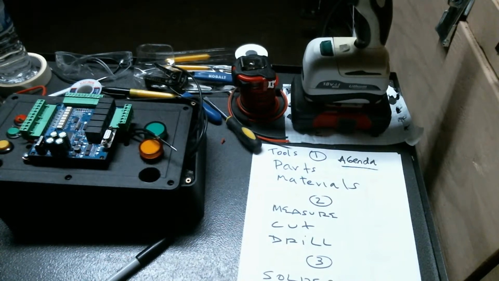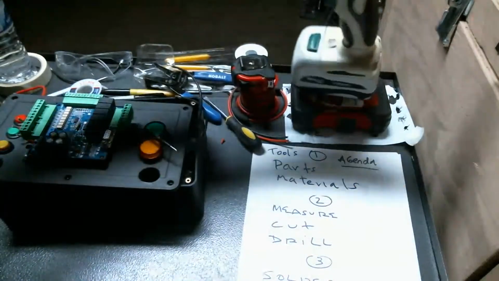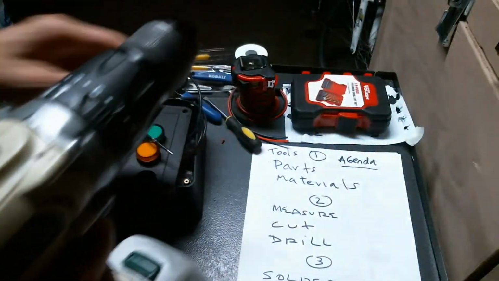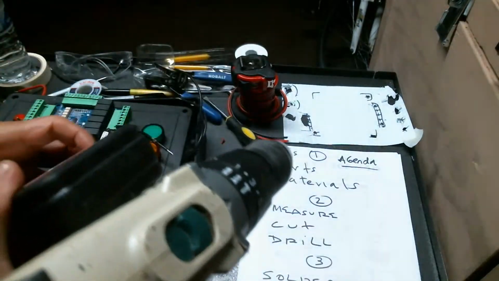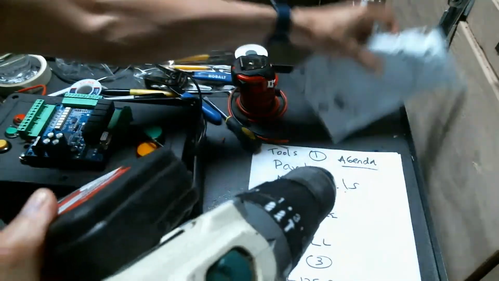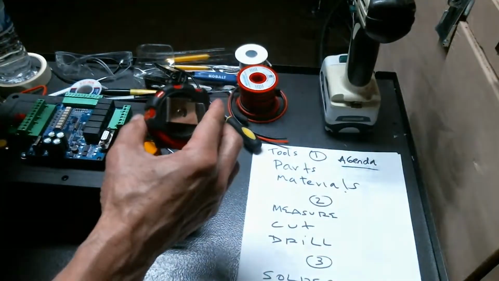All right, so with that, let's look into the tools, parts, materials. The essential tools you need here, you need a power drill. You need drill bits, right? You're going to be drilling holes. So these are tools. You need the tape measure if you want.